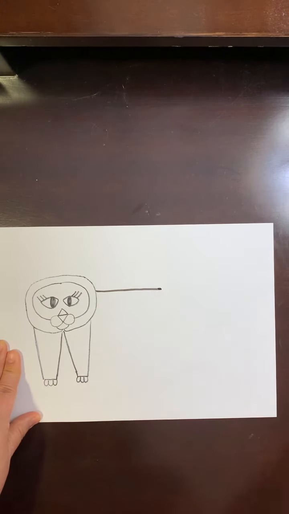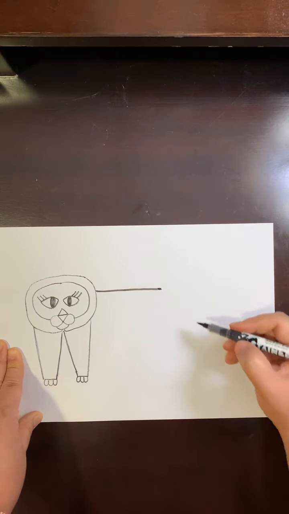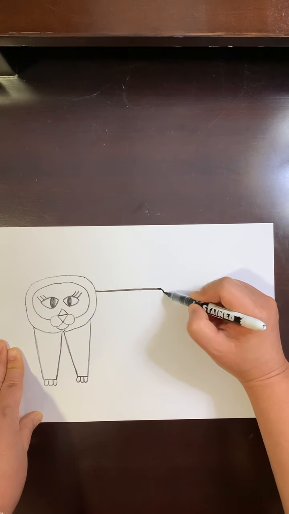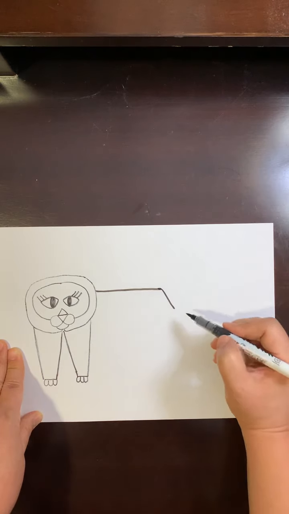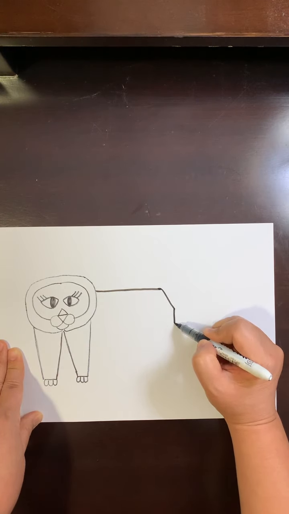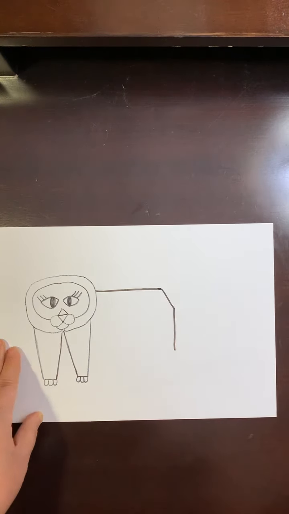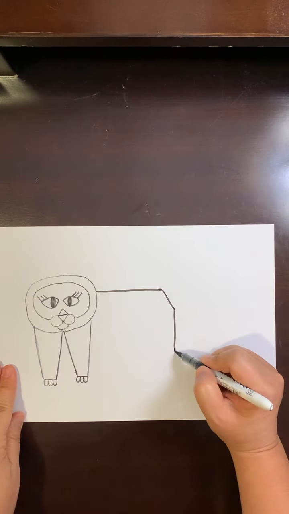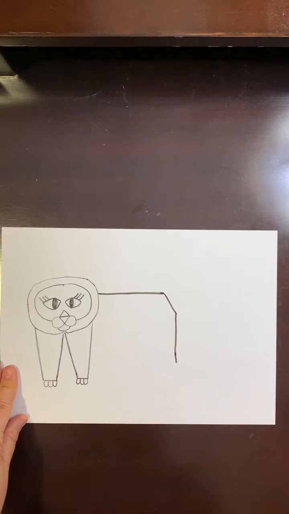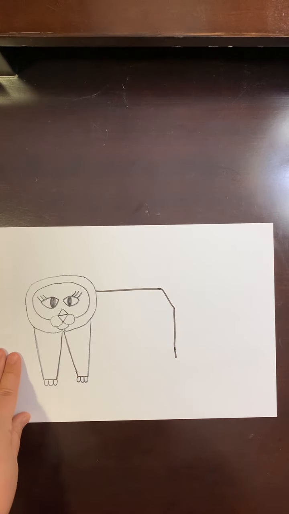And then I'm going to make an angled line going out to the side like that, and then a vertical line going down to about here. I'll make that just a little bit longer. There, now I'm starting his body.